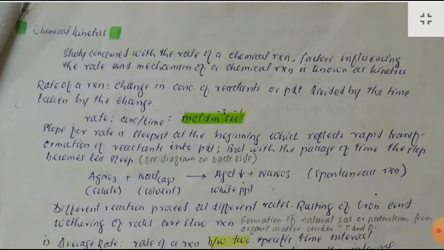Today we are going to take a brief review of chemical kinetics. We will discuss important topics with respect to chemical kinetics. First, let's check what chemical kinetics stands for, or which area is covered in chemical kinetics. Basically, when we study chemical kinetics, we focus on the rate of chemical reaction, factors influencing the rate of a chemical reaction. We also discuss mechanism, catalysts, etc.